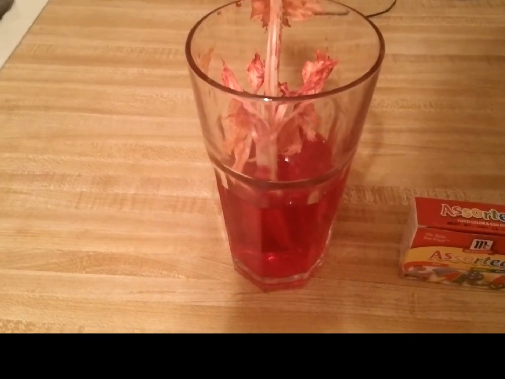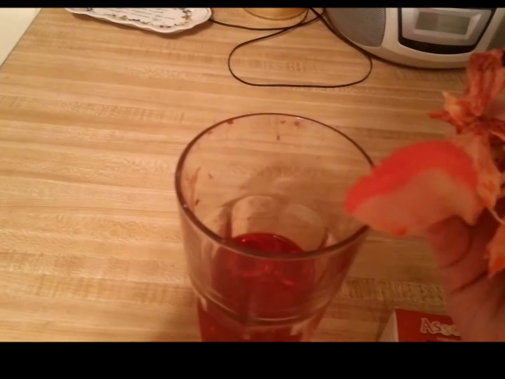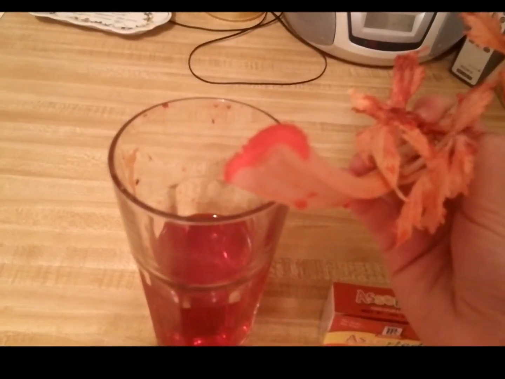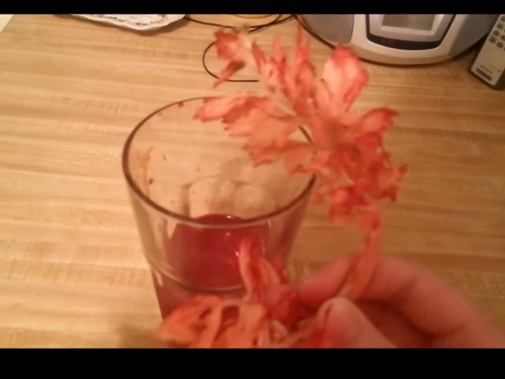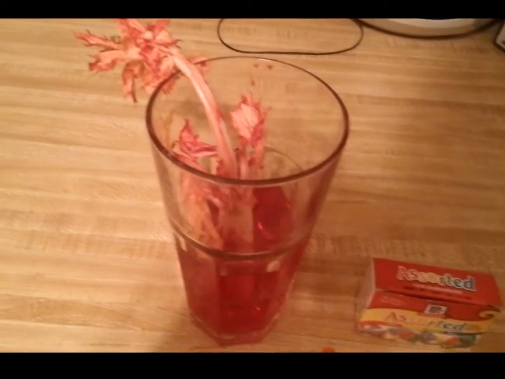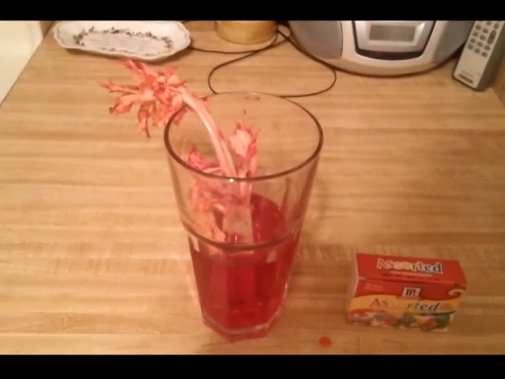We have noticed that through the food coloring, we have got celery that is now red. If we take the celery and look at the end, we will see a dark red, as well as the leaves. What has happened to this celery?